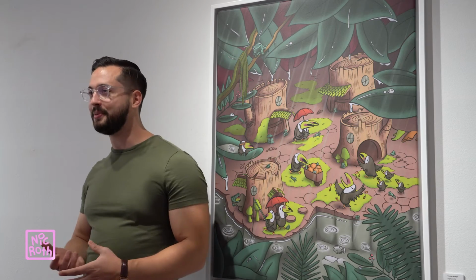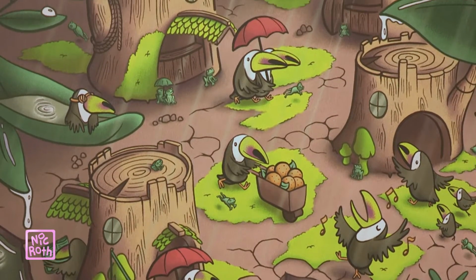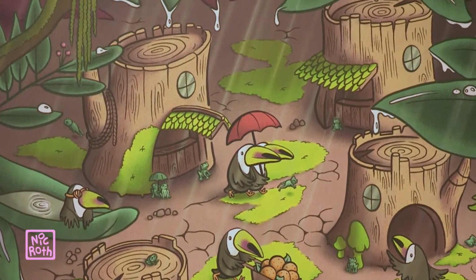What I like most about this piece are the characters in it. I wasn't excited about drawing this until I drew the toucan character, and then I just really fell in love with the whole process because they're very cute, and it was just fun creating a little village of toucans.